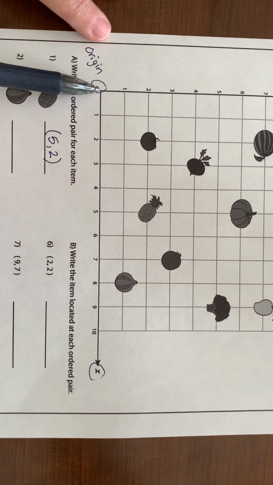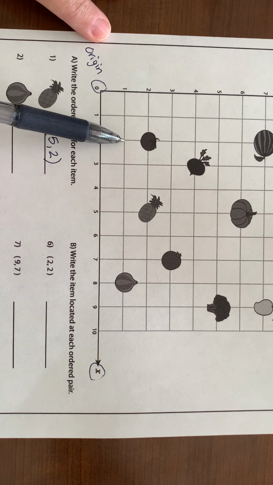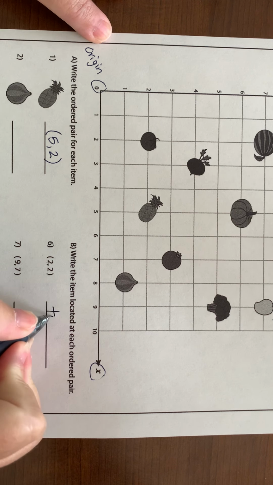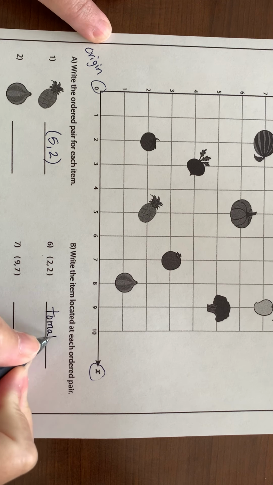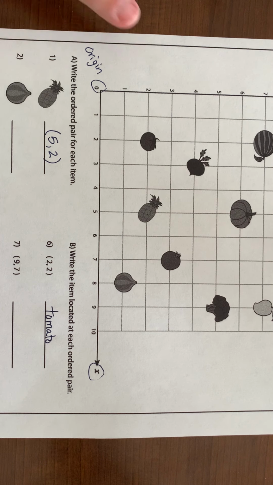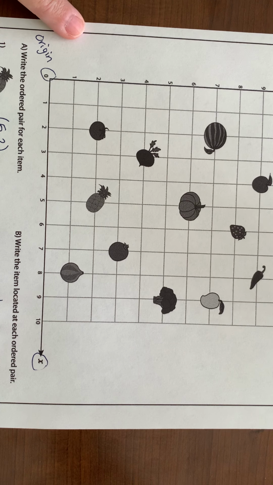If I start at 0 and I count over 2 and I count up 2, I believe that's a tomato. So I land at the tomato. We keep this the same all the time so that every mathematician who picks up a coordinate plane like this all has the same directions.